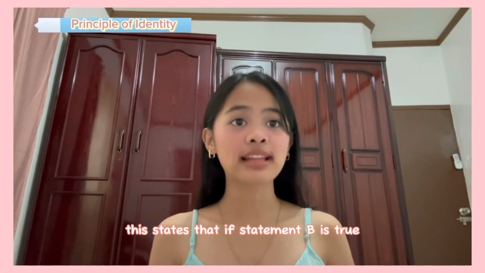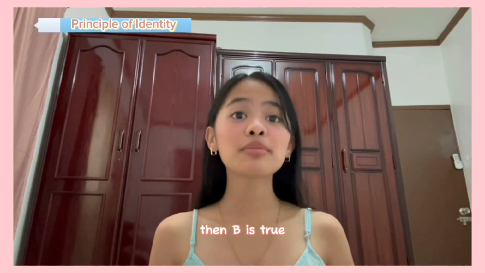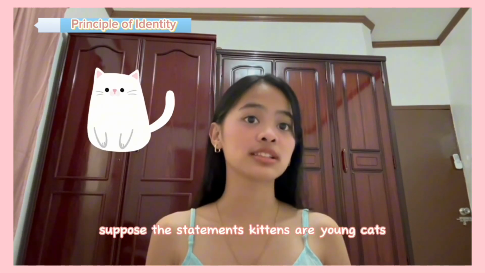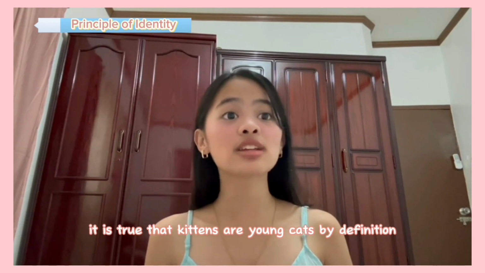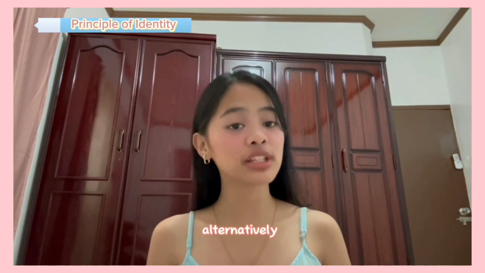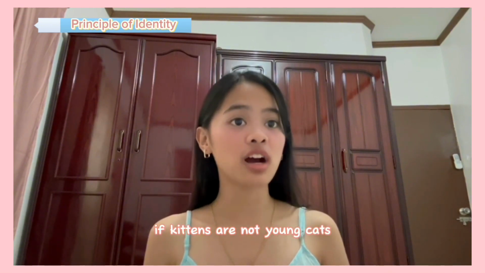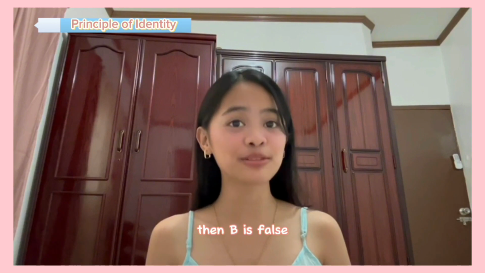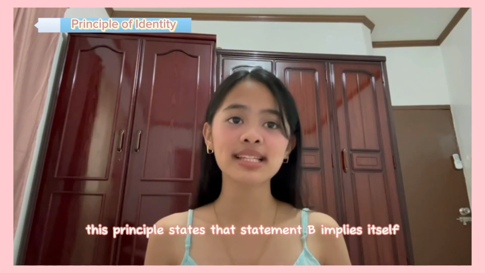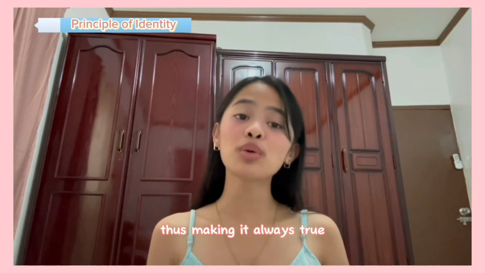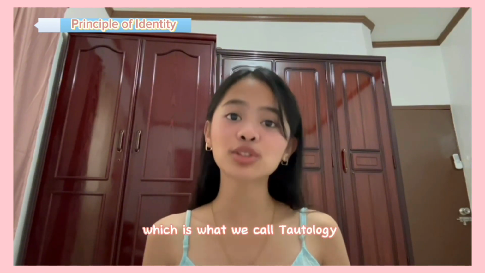This states that if statement P is true, then P is true. Suppose the statement, "Kittens are young cats." It is true that kittens are young cats by definition, then it is true. Alternatively, if kittens are not young cats, then P is false. If P is false, then P is false. This principle states that statement P implies itself, thus making it always true, which is what we call a tautology.